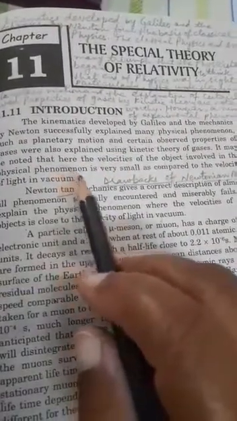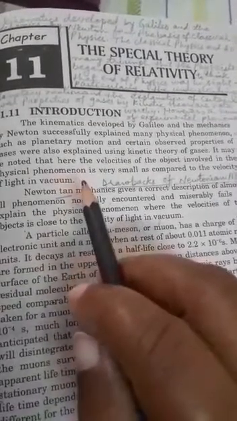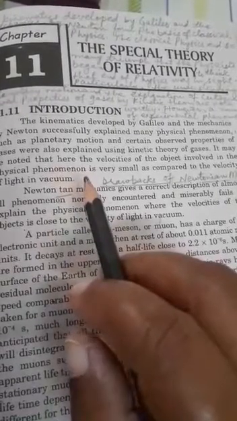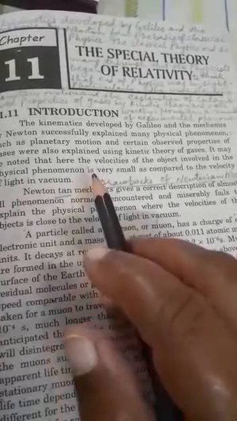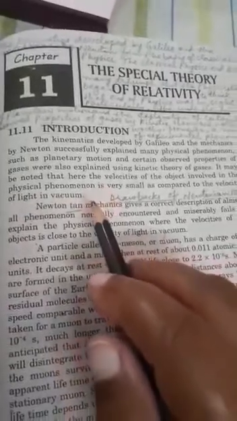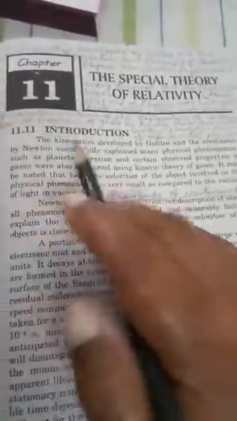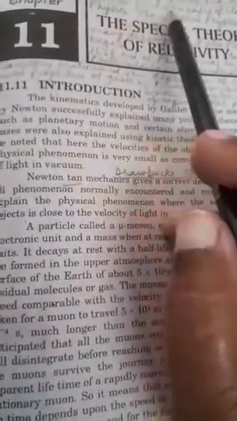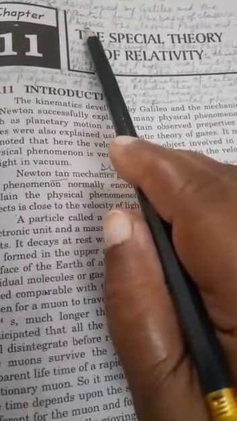It may be noted that here the velocities of the objects involved are very small as compared to the velocity of light in vacuum, which has a high value. Now the kinematics developed by Galileo and the mechanics by Newton form the basis of classical physics.